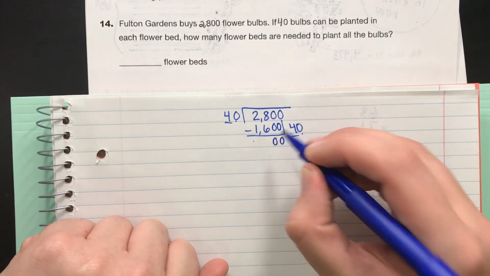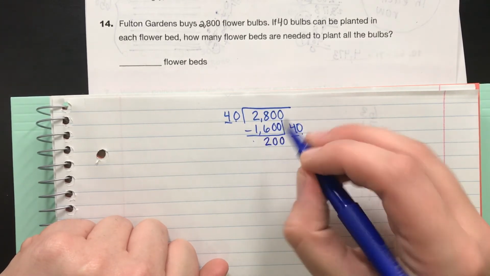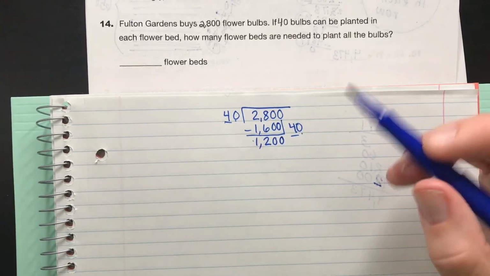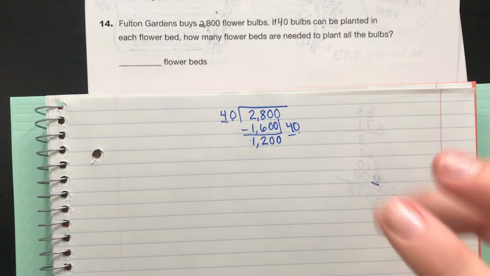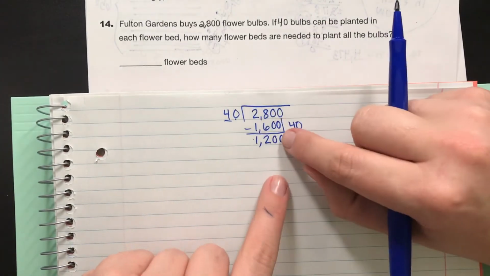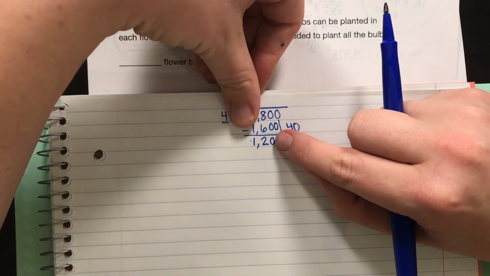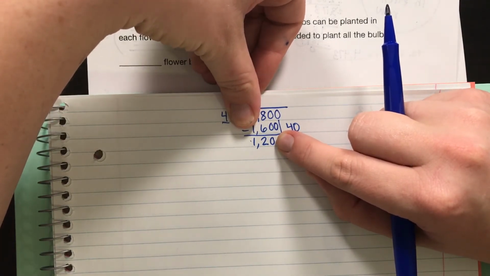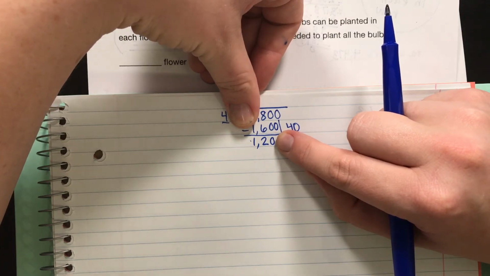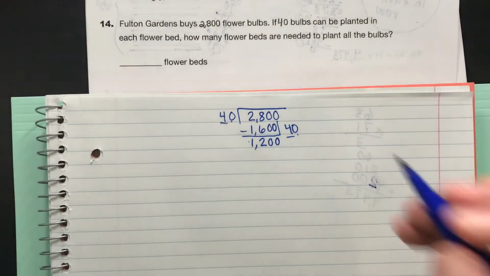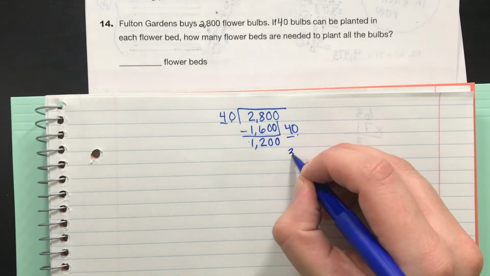Subtract 0, 0, 8 minus 6 is 2. 2 minus 1 is 1. We have 1,200. All right, so what I can do here is cover up 2 of the zeros. How many times would 4 go into 120? And in my head, I know that 4 would go into 120 30 times. So I'm going to try 30.